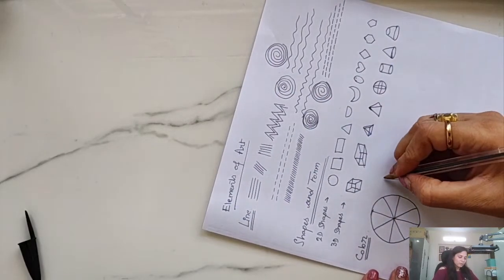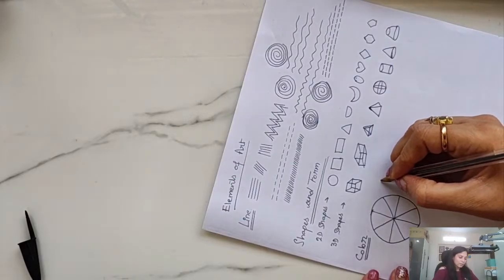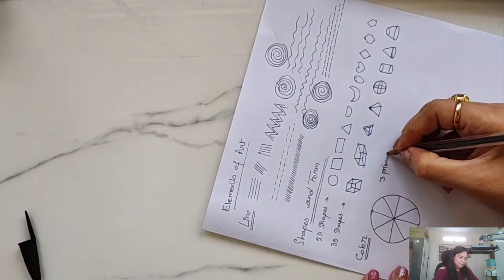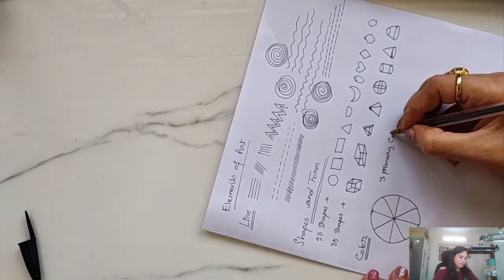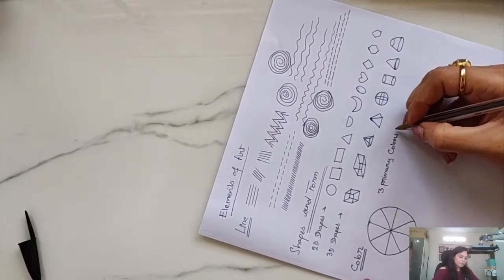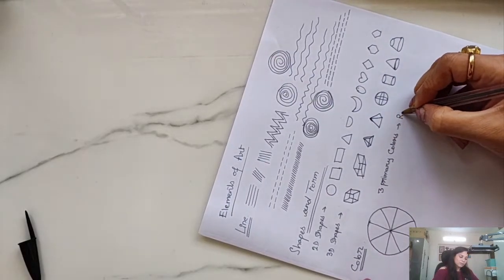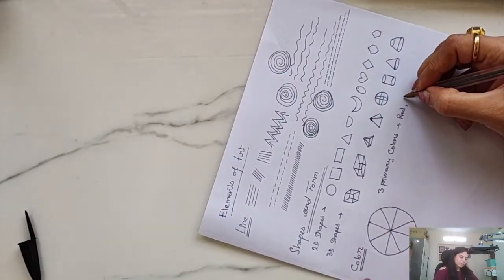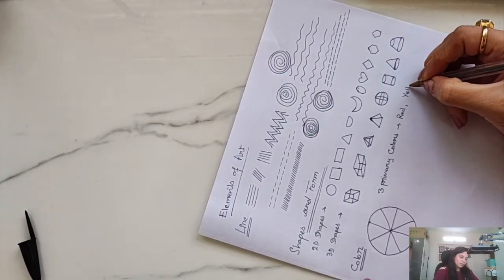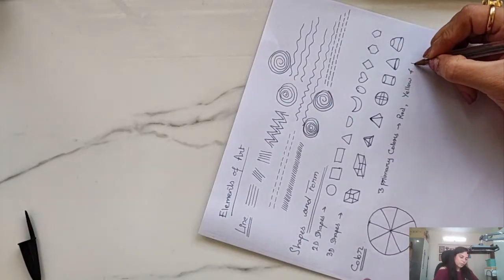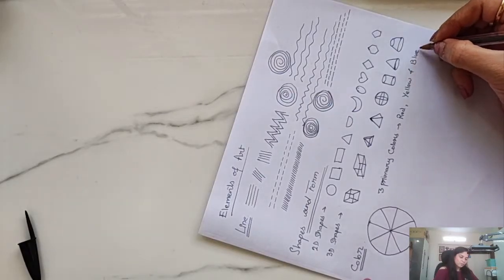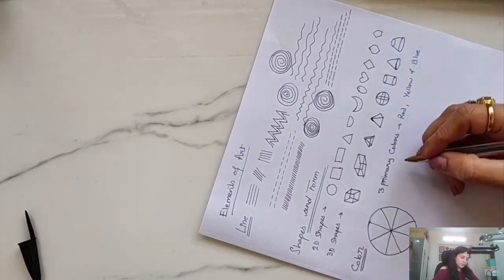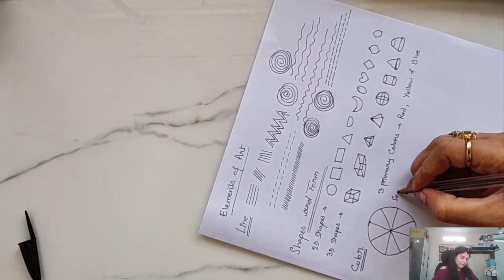So, our first three primary colors, it's red, yellow, and blue. When we mix these together, we get secondary colors.